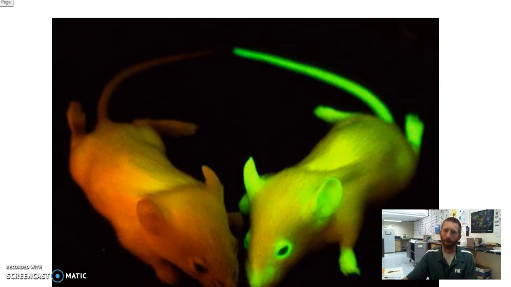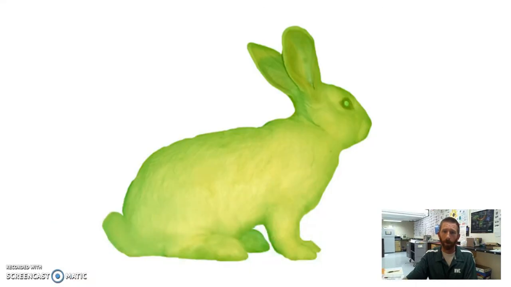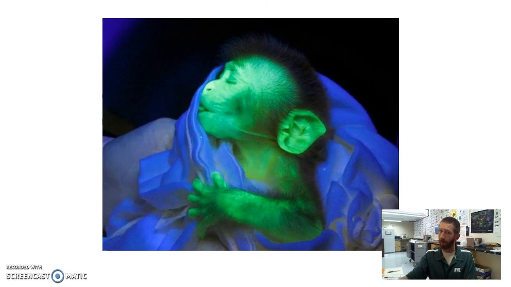Okay, that's sweet. I mean, not if you're the mouse. It's sweet if you're an owl looking for a mouse. It makes it pretty easy, right? Glow-in-the-dark rabbits. Okay, that's pretty sweet. Glow-in-the-dark. Now we're into primates. Glow-in-the-dark chimpanzees. Mr. Leo, could we make a glow-in-the-dark human?